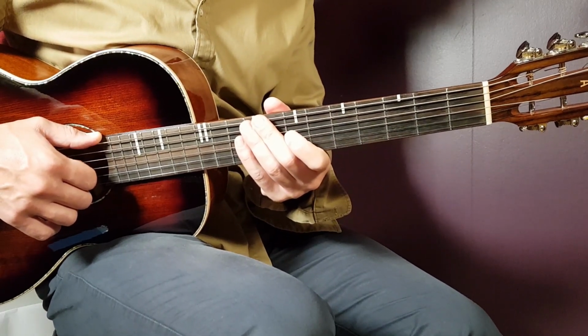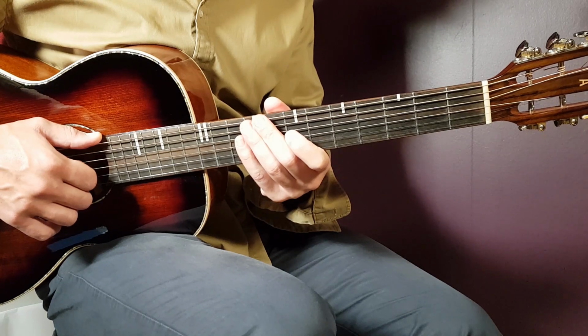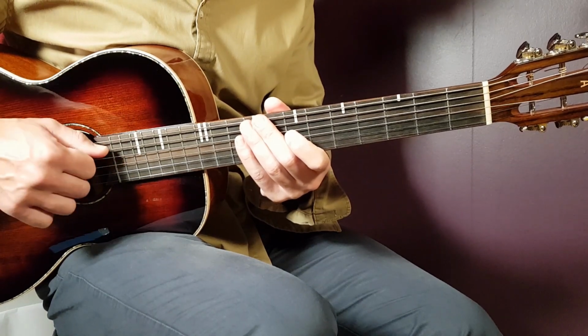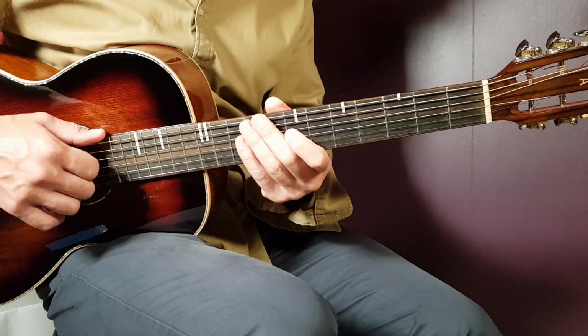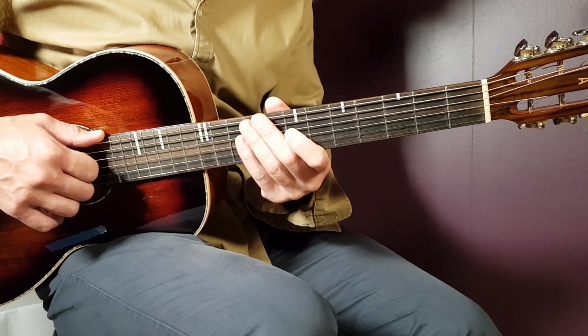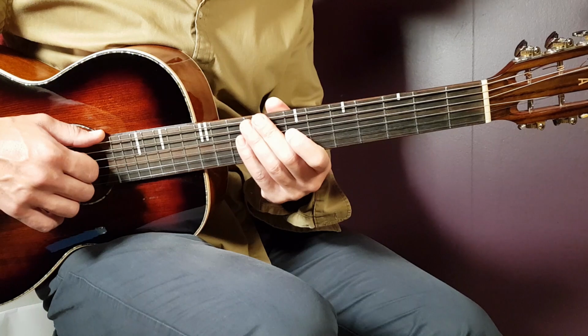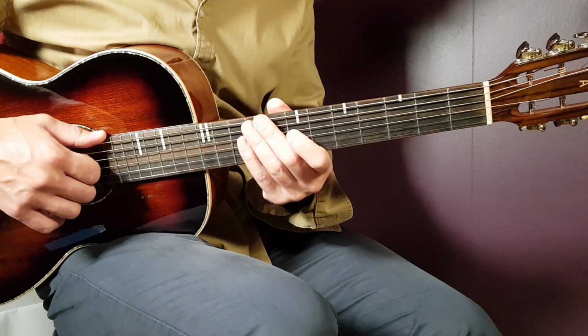So, a pretty straightforward song, like I said in the beginning, straightforward when it comes to strumming, and the chords are pretty similar, very easy. So if you like this song, if you like guitar playing, this could be one to start with. So good luck with this one.